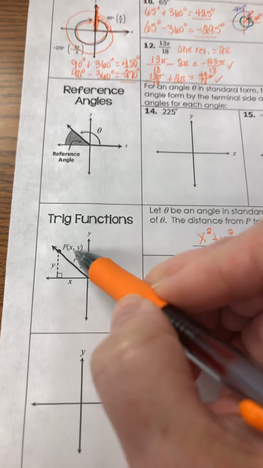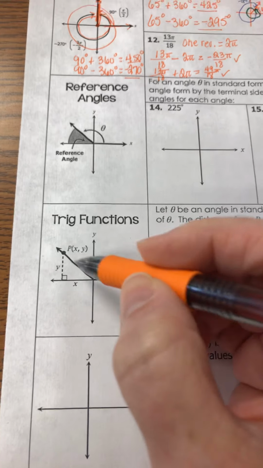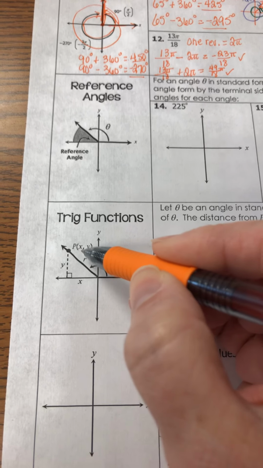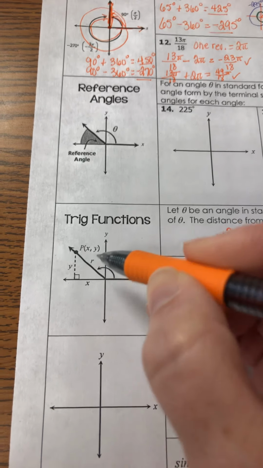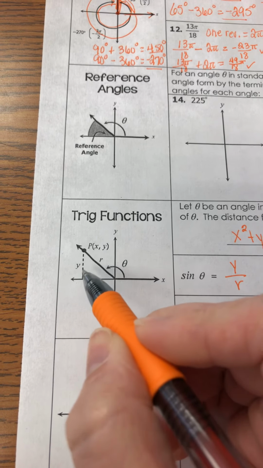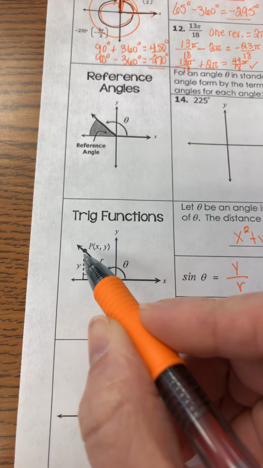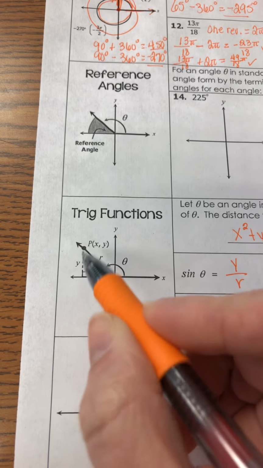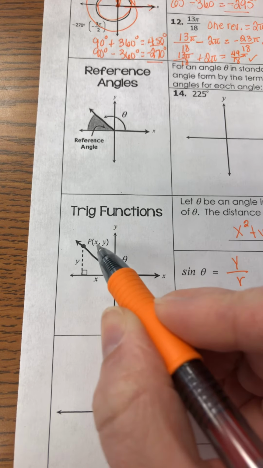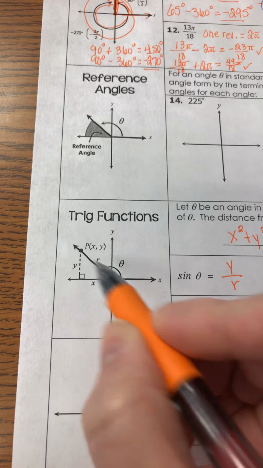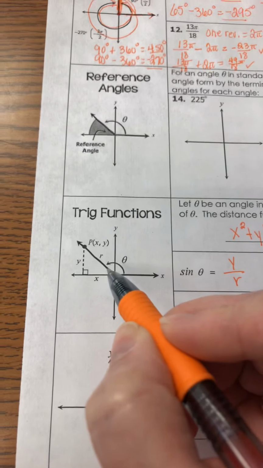I'm going to give you a point on that terminal side, x and y. When I give you that point, we can figure out what the radius is using the Pythagorean theorem, because we can create a right triangle from our terminal side where the vertical leg will be y, the horizontal leg will be x from your ordered pair, the positive value of course, and then the Pythagorean theorem can give us the value of r, which will be our hypotenuse.